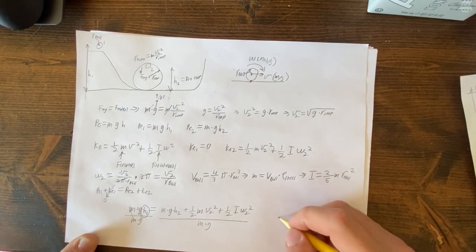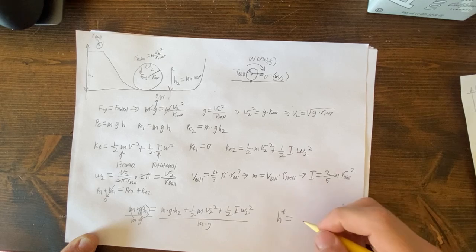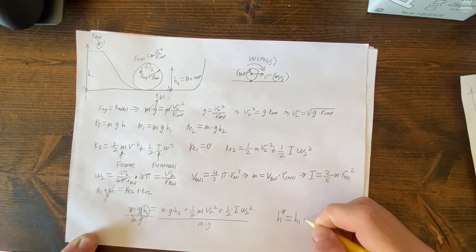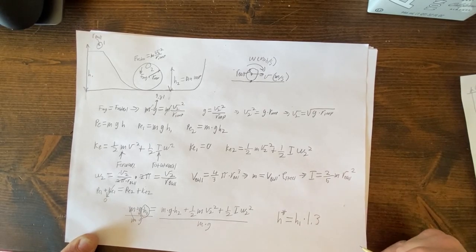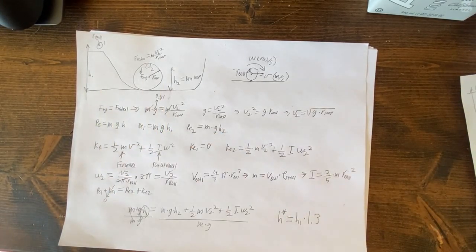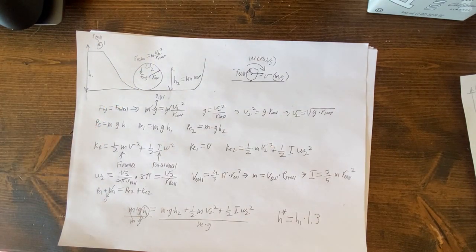We're going to give it another 30%. We're going to call this H sub star equal to H sub 1 times 1.3. And that should give us enough added height to have enough energy to comfortably get all the way around the loop.